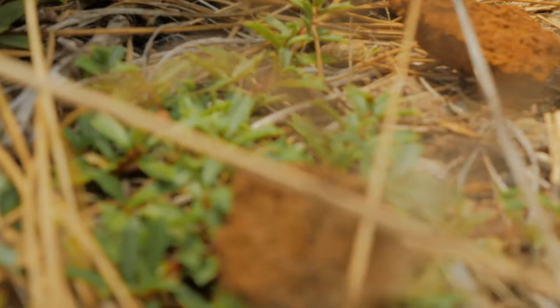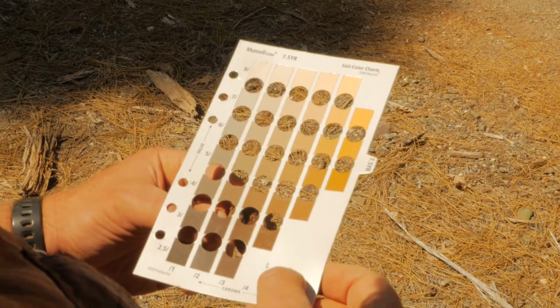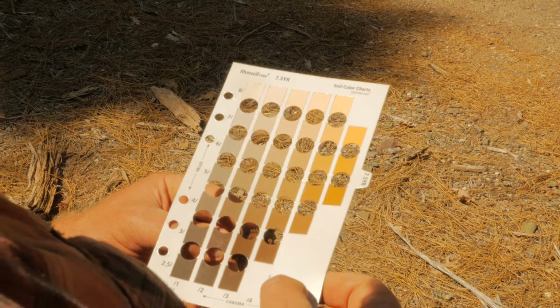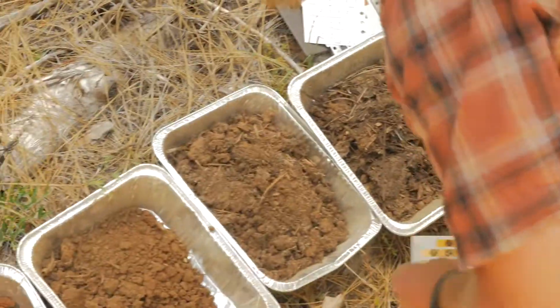All right, let's take a look here, Irf, if you don't mind. I always feel strange ordering people around. No, that's fine. Woo! That's a perfect match for 3-3. So 7.5 YR 3-3 at the surface wet. All right, next one down.